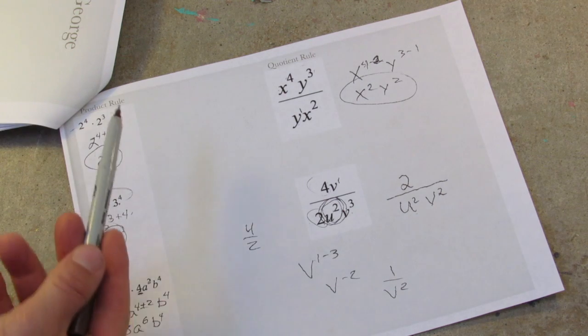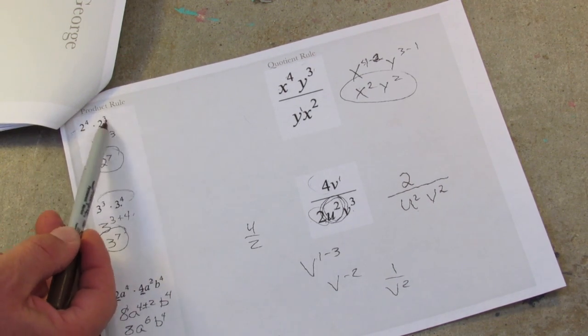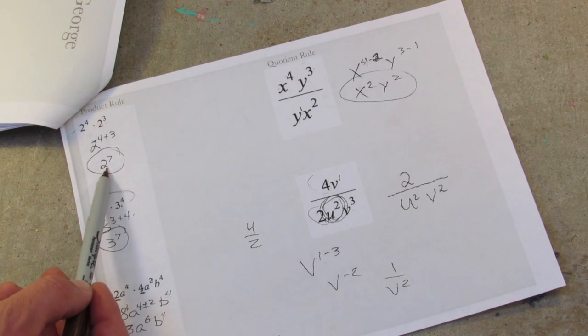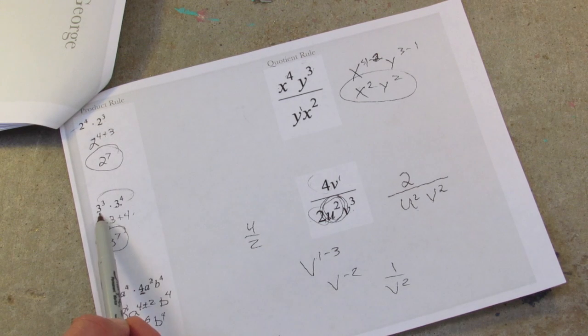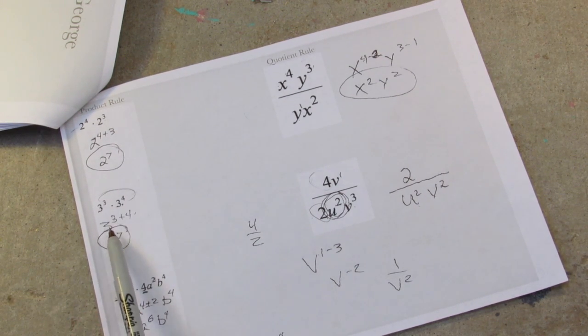Okay, again, for the product rule, the bases are the same. That allows me to add the exponents. This is 2 to the 4 plus 3, and that's as simple as 2 to the 7th power. This one, my bases are 3. I've got an exponent of 3 and an exponent of 4. 3 plus 4, of course, is also 7, just like that top one.